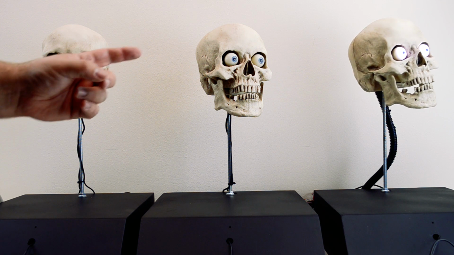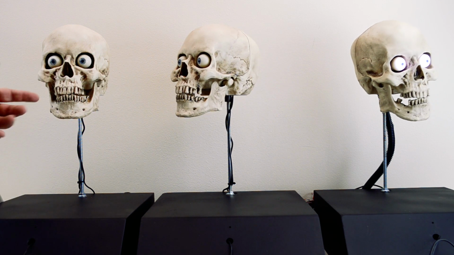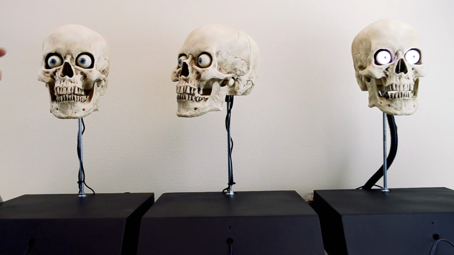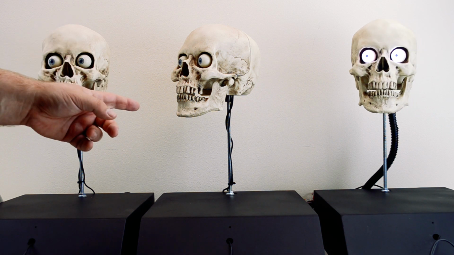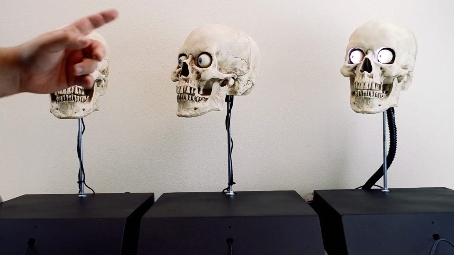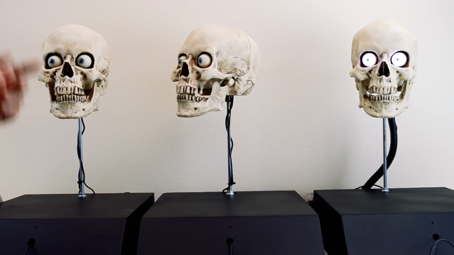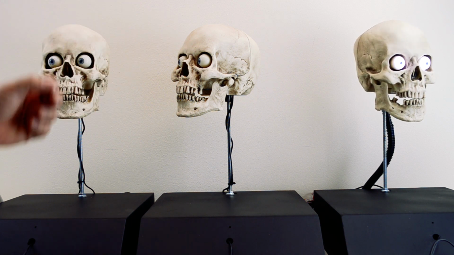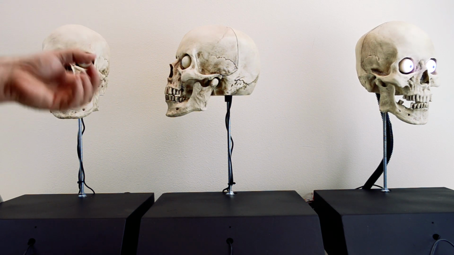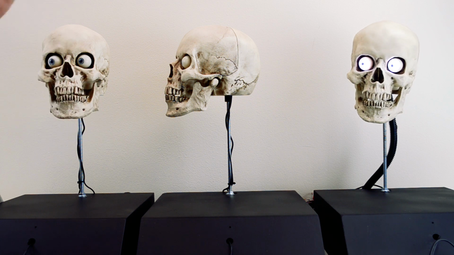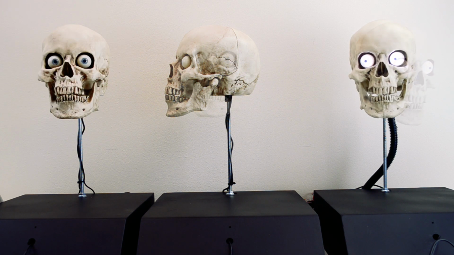We have three main models of skulls that we sell. First here is our standard skull, which just features eye and jaw movement. In the middle we have our head turn skull, which has jaw, eye, and head turn movements. And on the far end there we have our 3-axis skull, which features full pan and tilt, RGB LED eyes, and jaw and eye movement.